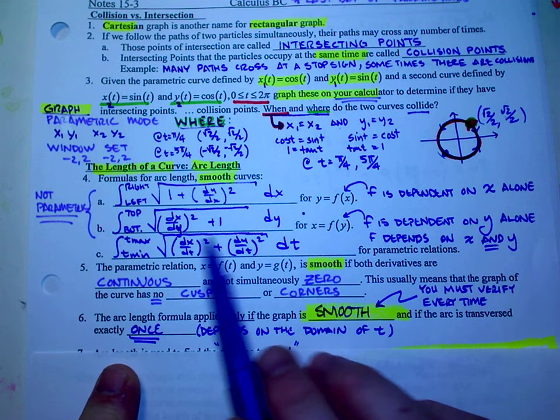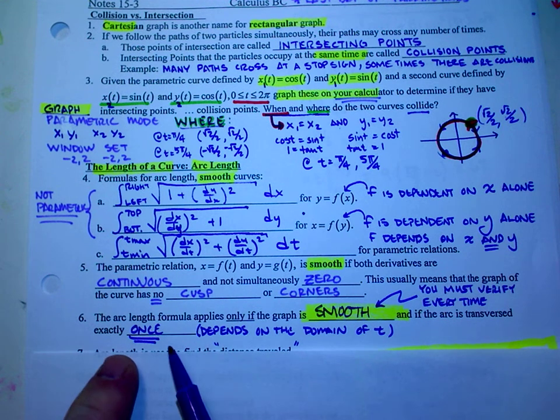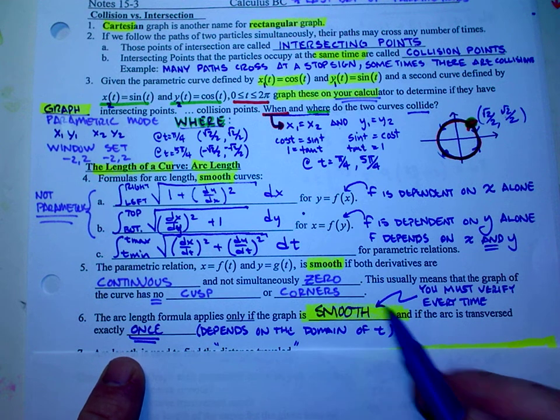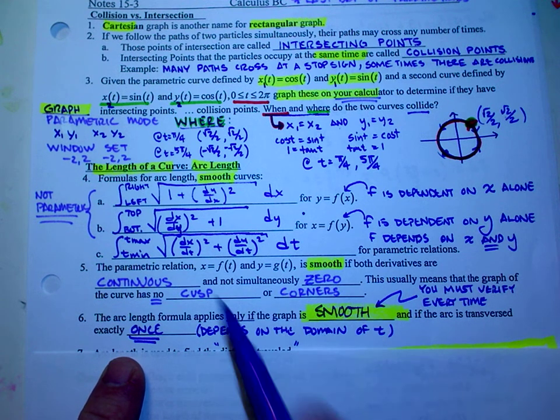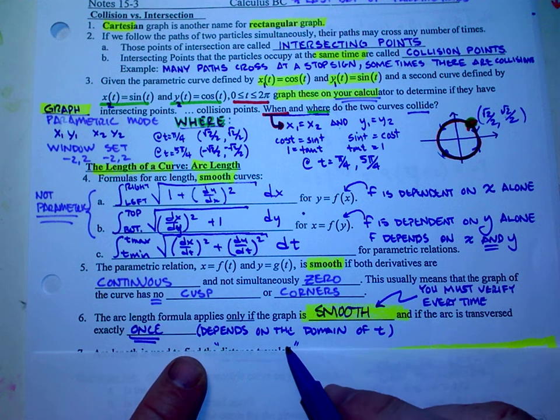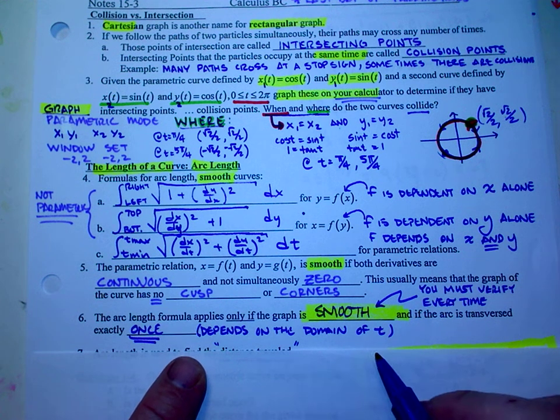Next, this formula will be used only if we traverse it once. We can't have a case where we're going right, left, right, left, right, left. With this, it won't take that into consideration. And that usually depends on the domain of t.